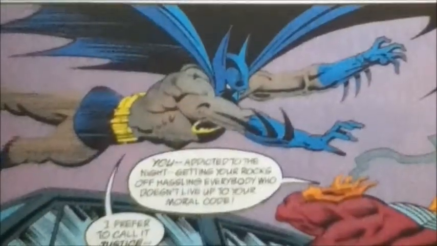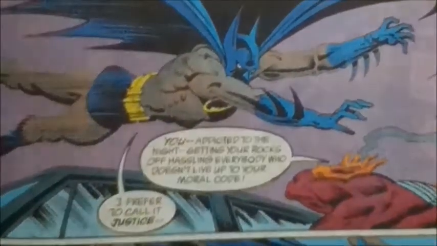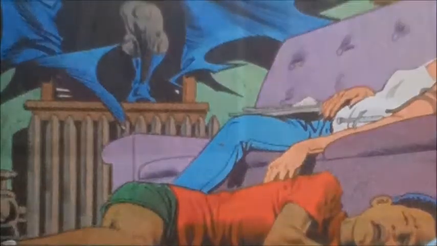Today I'm doing a review for Batman Shadow of the Bat issue 5, released in October of 1992. Now this issue concerns the villain, the Black Spider, who was an enemy of Batman. I think he debuted in the comics back in the 1970s.